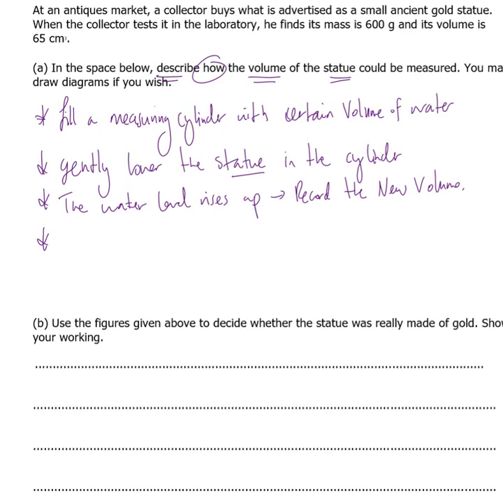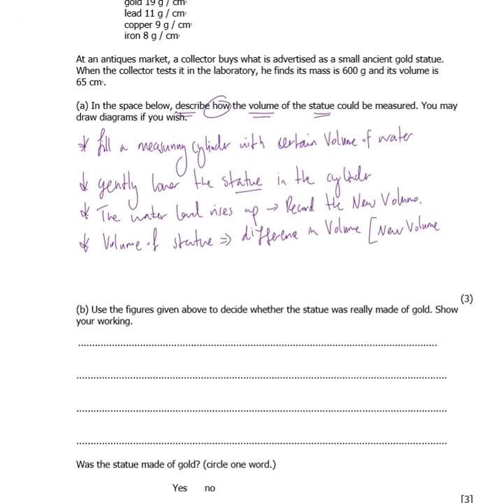Okay, so volume of statue equals the difference in volume. So therefore we need to do bracket new volume, I'll zoom out a little bit, take away original. So this here is original.